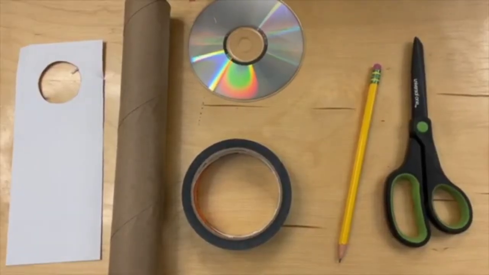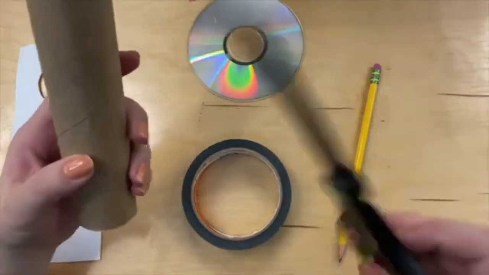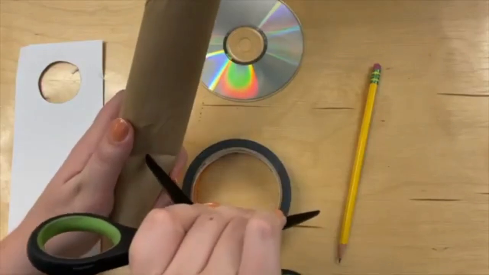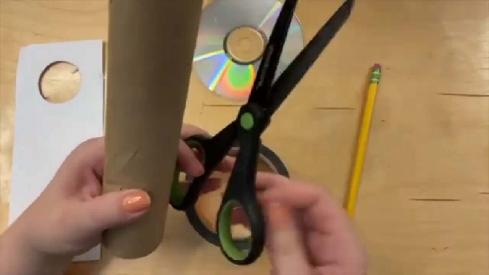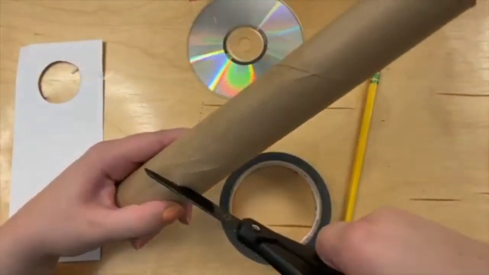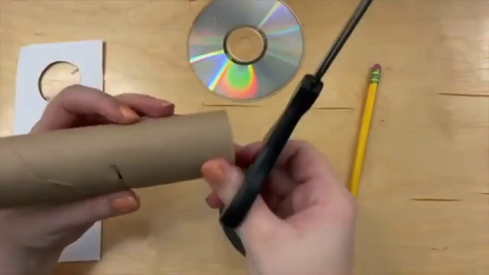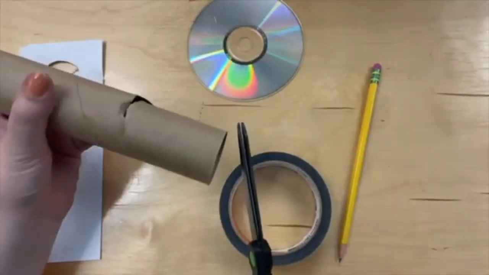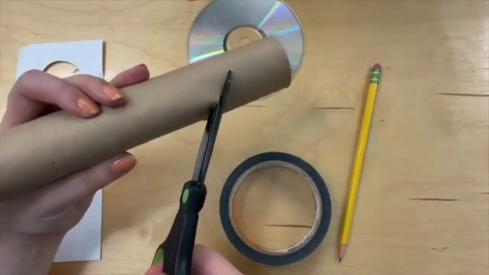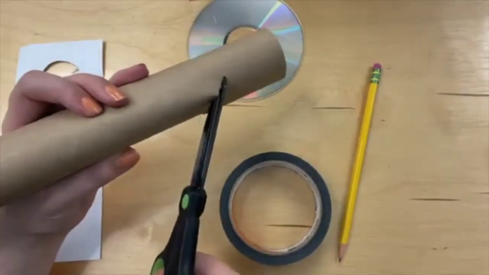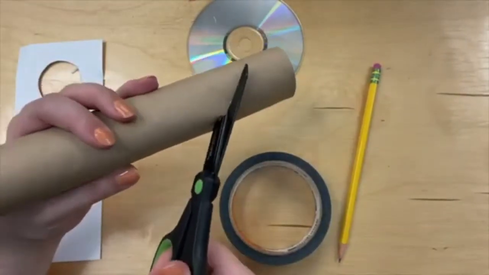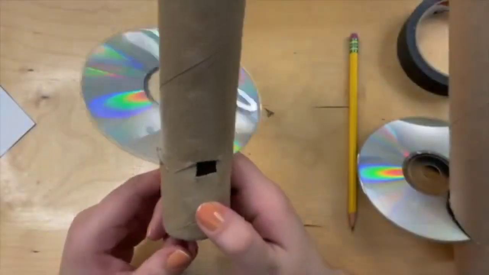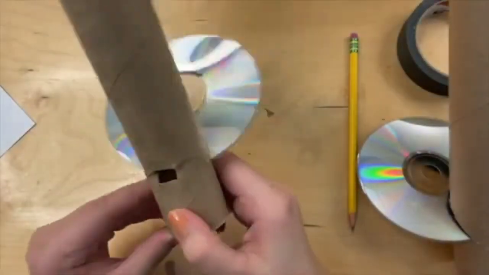To start off, we're going to cut a line in the paper towel tube at about a 45-degree angle. I was able to do it with scissors, but an X-Acto knife would probably make this easier. This will definitely be something that parents should help with. As you can see, I made the angled cut a little far in, so I'll insert a clip right here showing the right distance you should have around the tube.